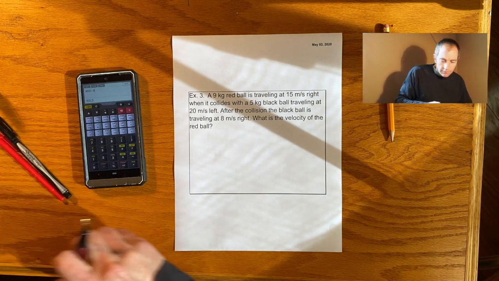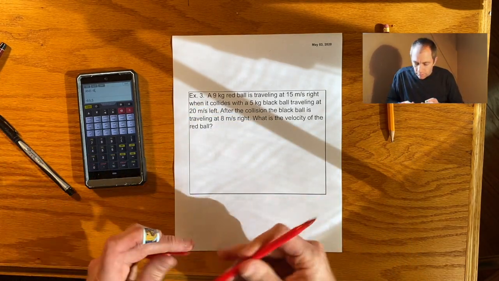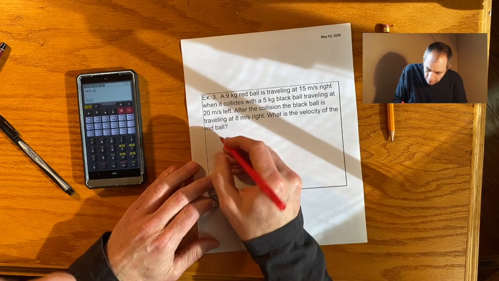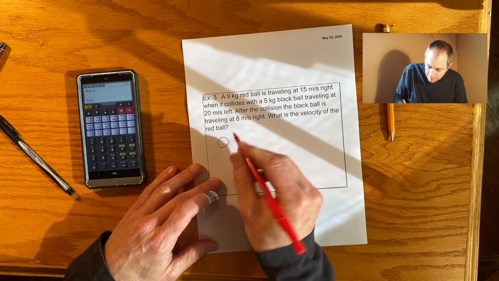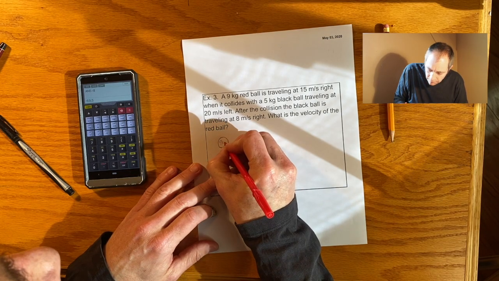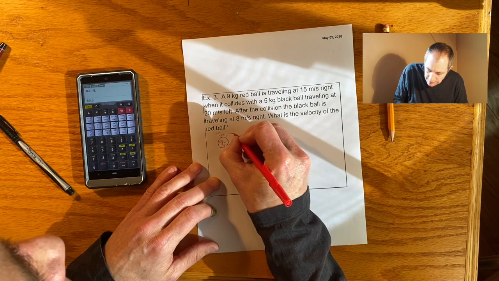Okay, so here we go. A red ball is traveling, here's the red. Okay, 9 kilograms, going 15 meters a second to the right.